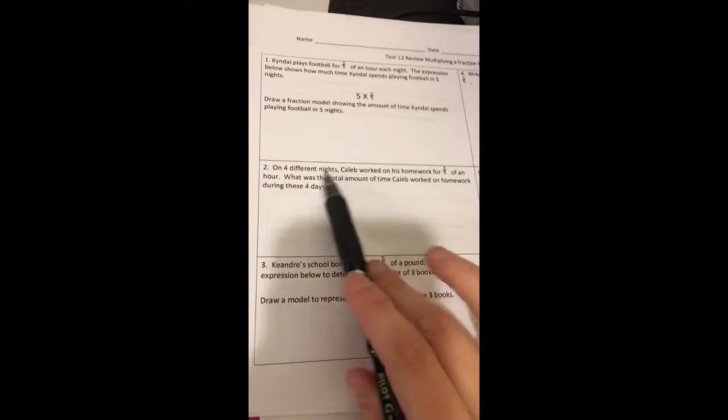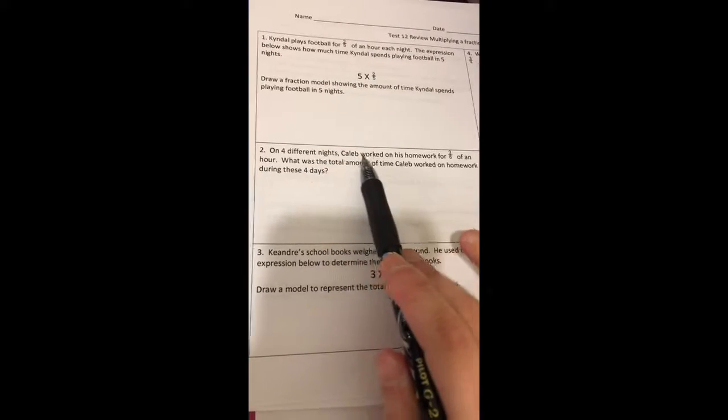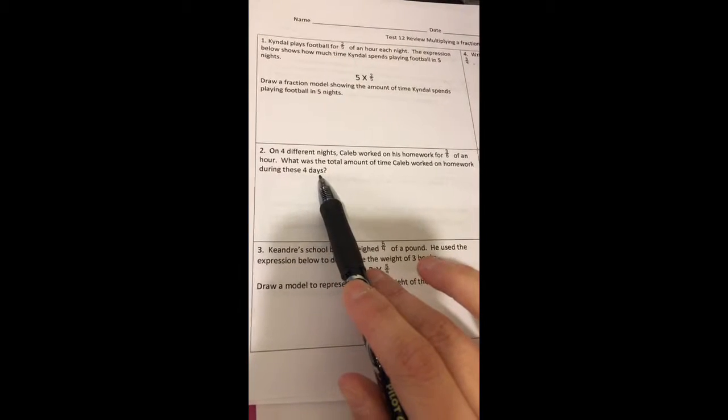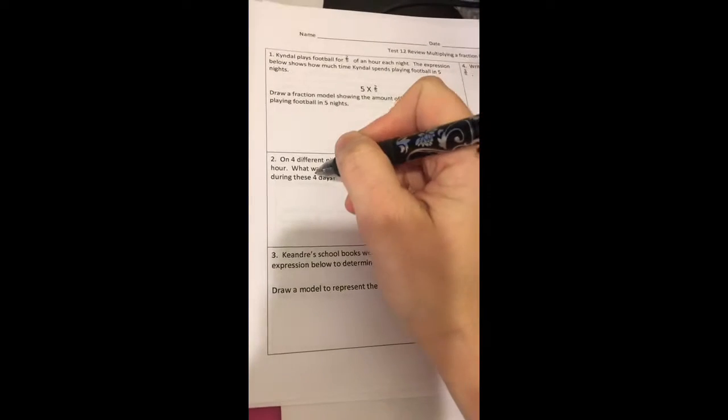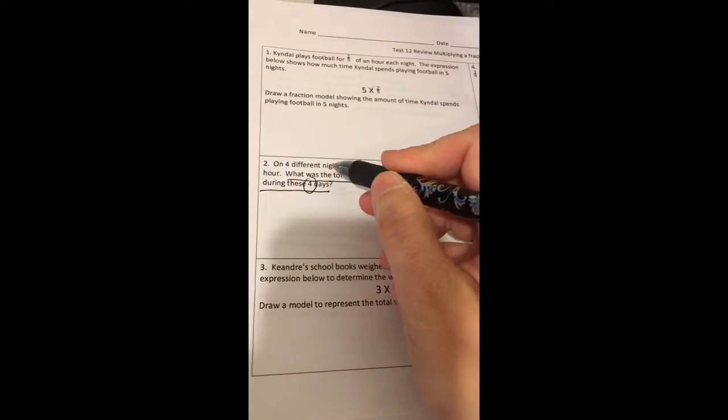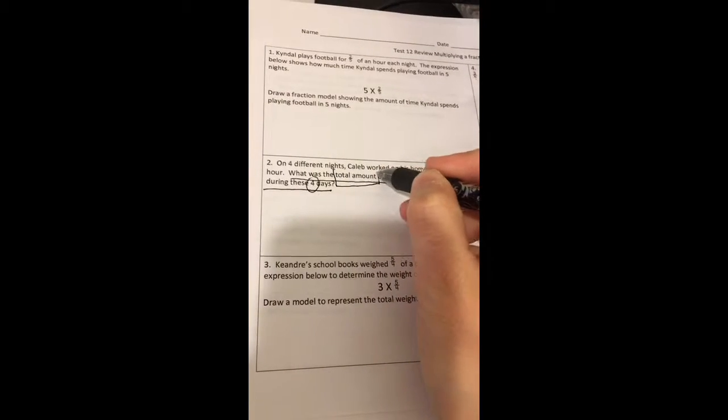So anyway, if we look at number 2, on 4 different nights, Caleb worked on his homework for 3/6 of an hour. What was the total amount of time he worked on it during these 4 days? So the kids have to know that they have to multiply the two numbers. So we tell them cubes. Circle the numbers. Underline the question. What was the total amount of time he worked on the homework? Then we tell them to box action words, total amount, then to evaluate and solve.